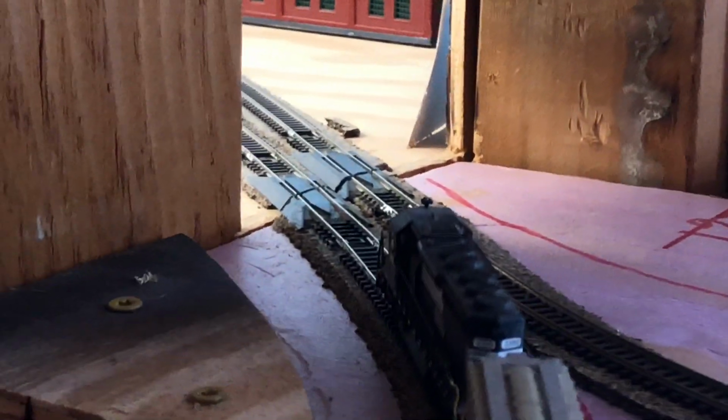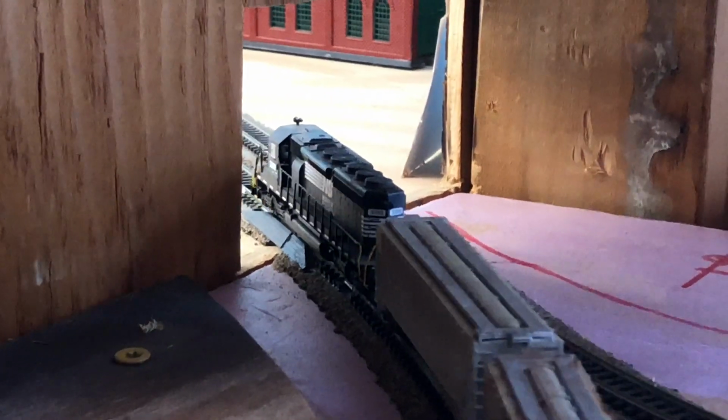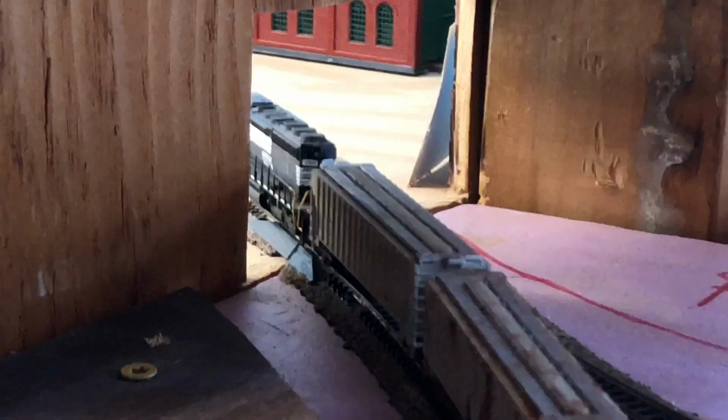Let me just show you how that goes over the tracks there. So you can see it's very smooth. Very, very smooth.